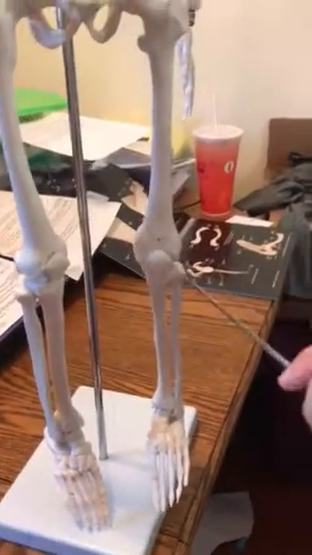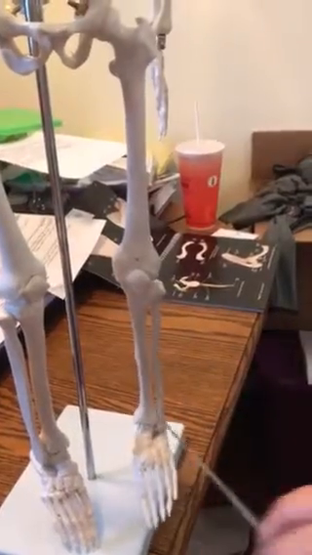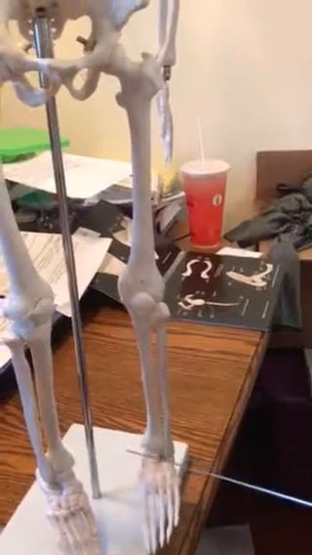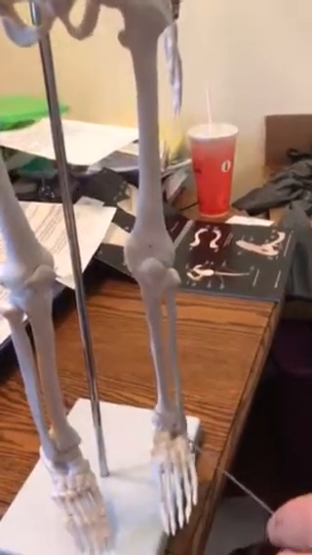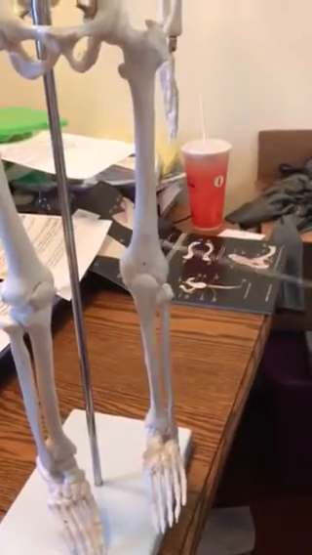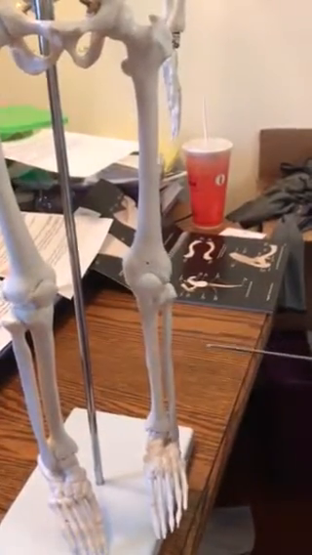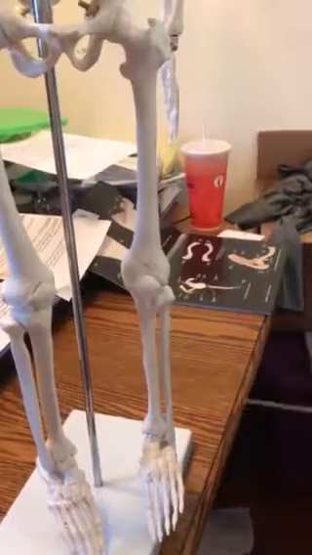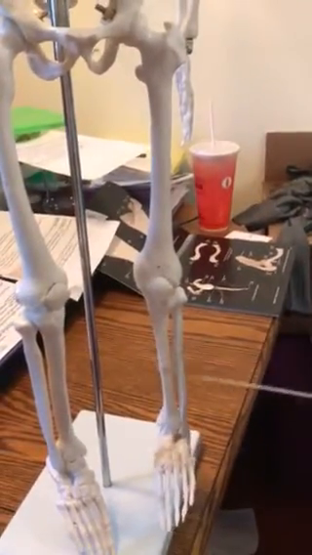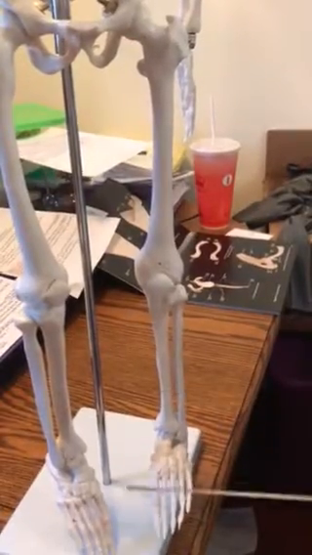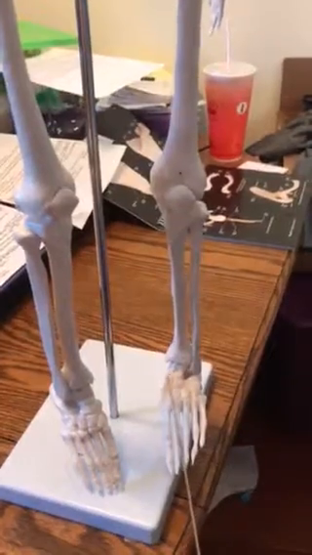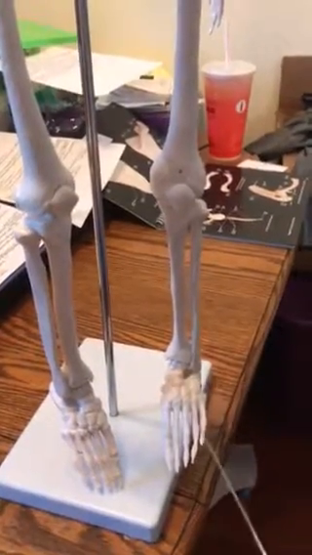The fibula is here. The tibia medial and lateral condyles are here, and it connects to the femur bone. The superior tibiofibular joint articulates with the tibia fibula proximally. The tibial tuberosity is here. The medial malleolus is here, and that forms the ankle joint, articulates with the tibia and fibula.